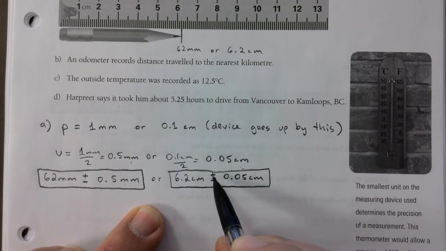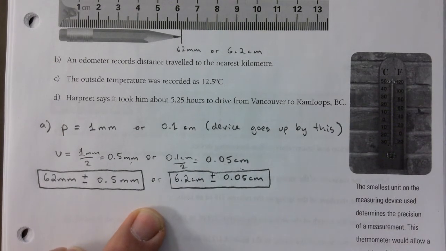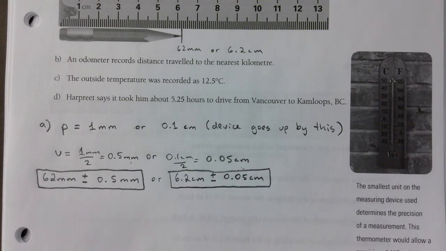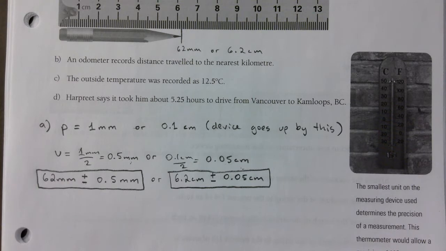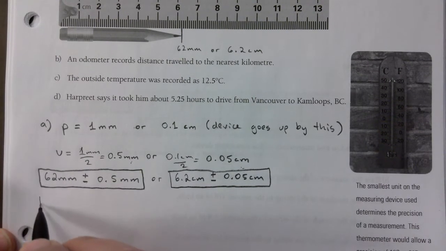Always look at your measuring device for getting your precision. Okay? If there's a device, you go to it. Don't look at the actual measurement. Go look at the device. Okay? B.